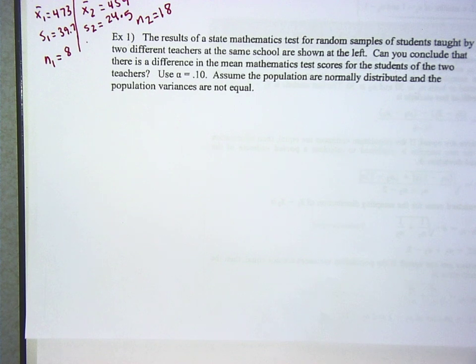Scores of the students of the two teachers. We're using alpha equals 0.10. And this question will come up on the AP test, which is why I keep asking it to you. It's already obvious that they're different, so why do we do this?